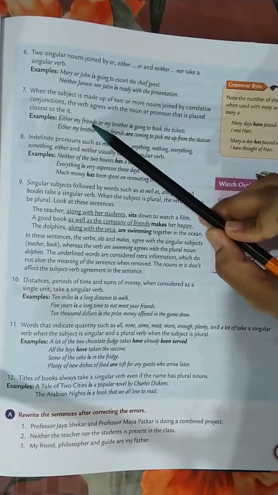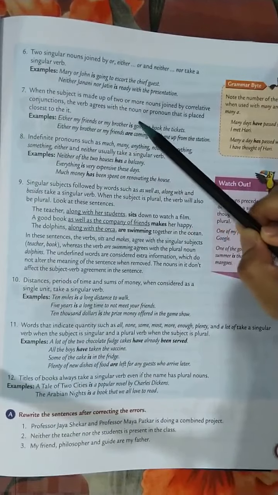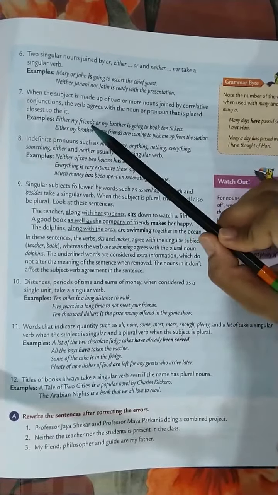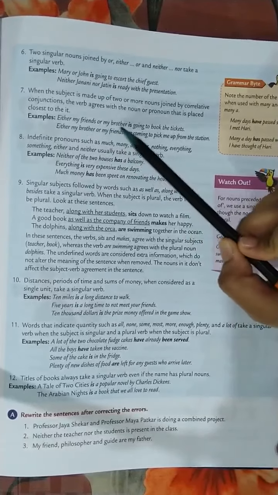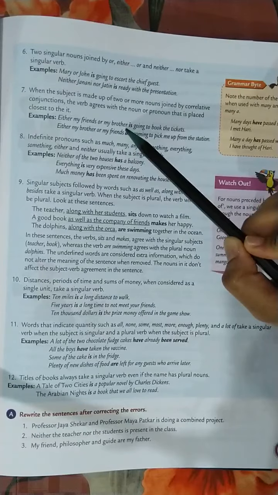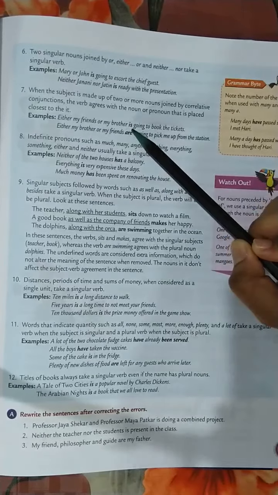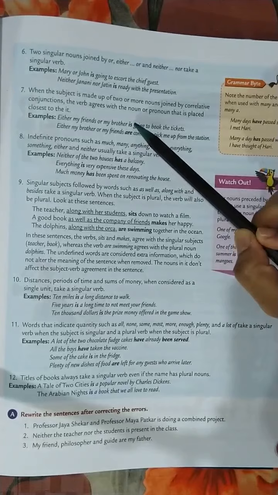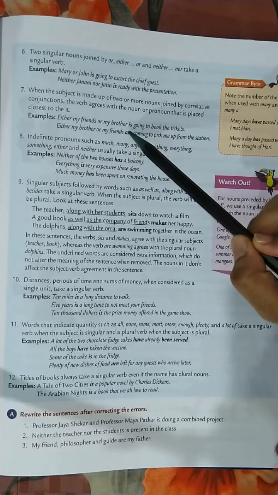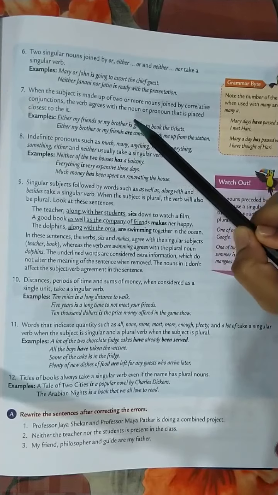Either my friends or my brother is. Now students, see here, either my friends or my brother. The noun brother is very close, that's why this verb will be singular.